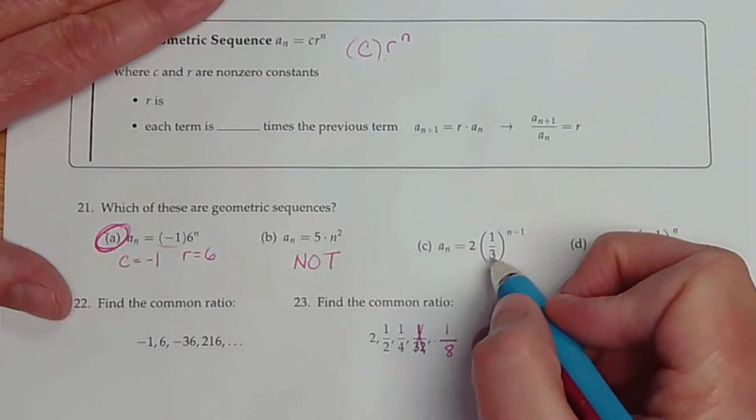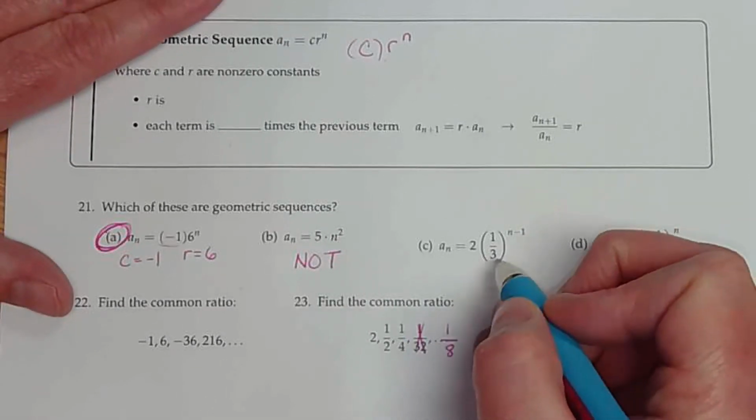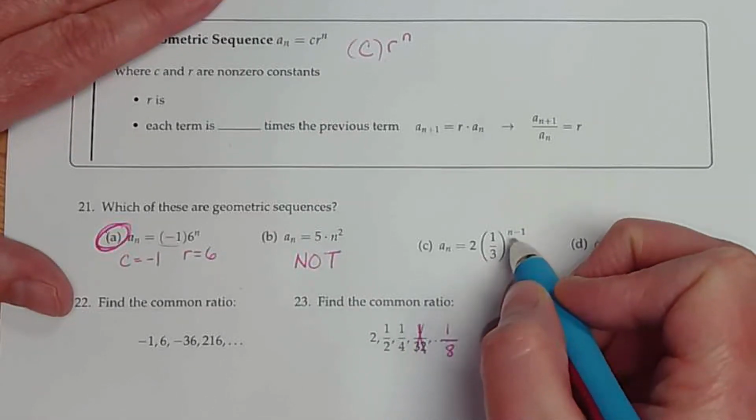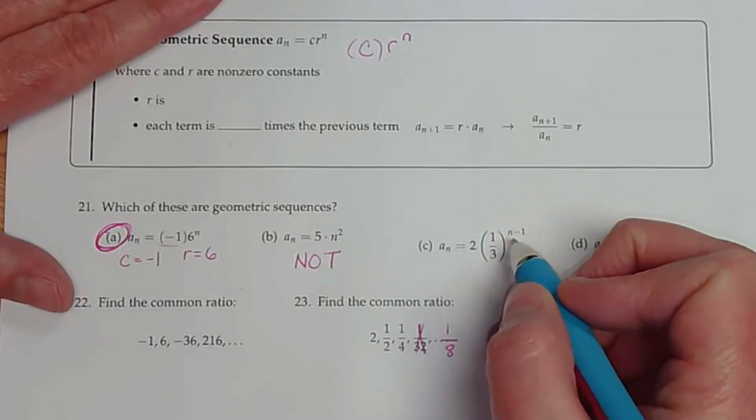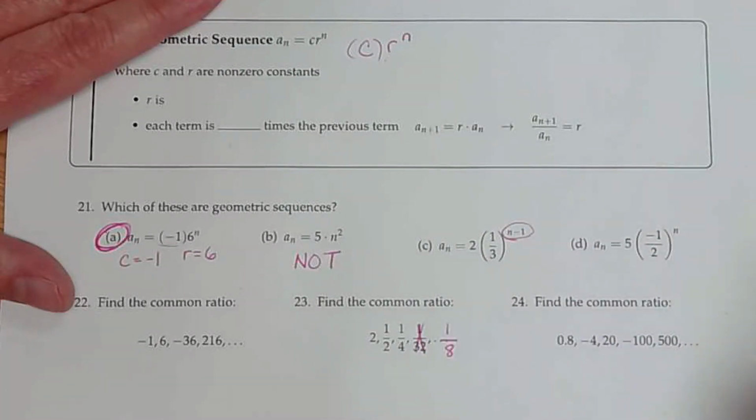All right, moving on to letter C. Here I have 1/3 raised to the n minus 1. So we're close. I have a constant, and I do have an n in the exponent, which is a good sign. This is also a geometric sequence. As long as I have an n up in the exponent, I am going to be okay.